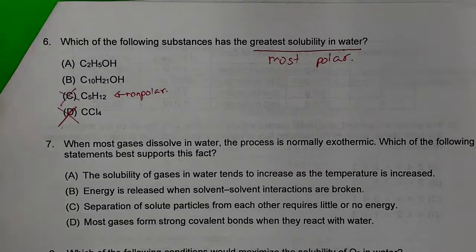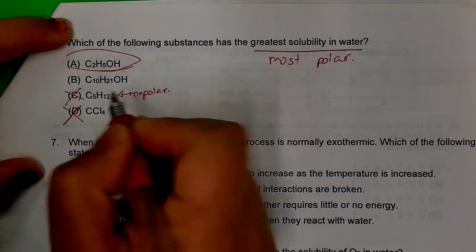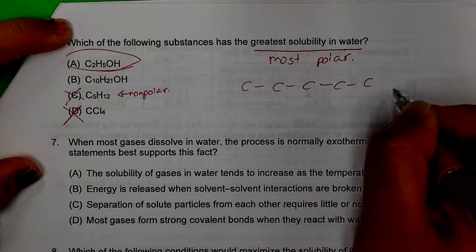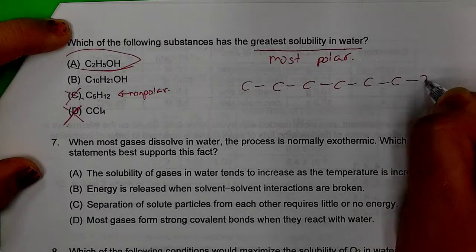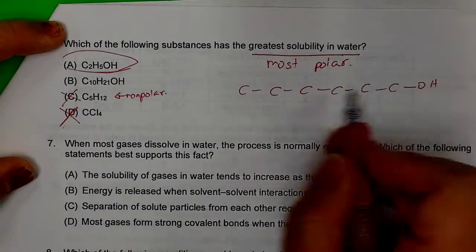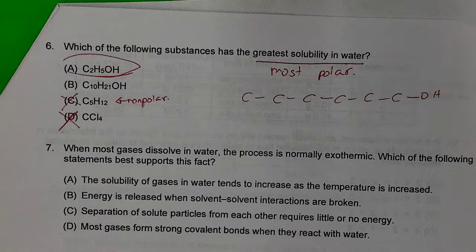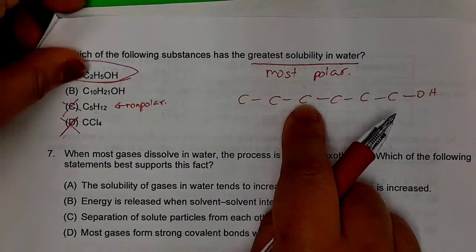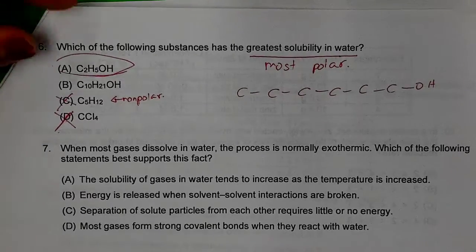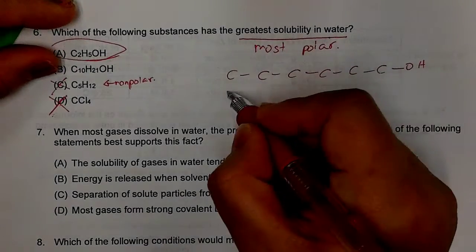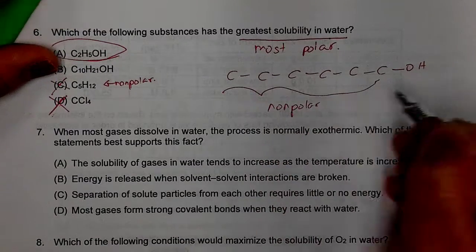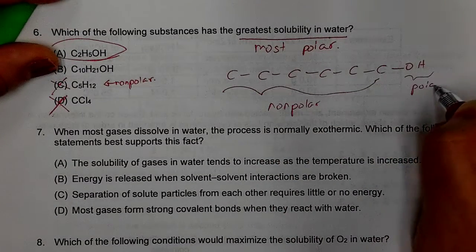A. Because remember, B has a long chain of hydrocarbons followed by the OH, right? I'm not going to draw all the carbon and hydrogen. If you want to see the actual picture, look at Kevin. He actually has the whole thing drawn out. Pretty much remember, this part is non-polar. Only this part is polar.